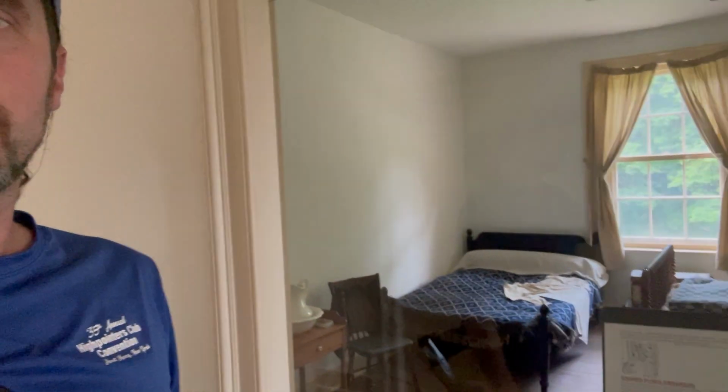And then this is the upstairs of the Mount Washington Tavern. Can't actually go into any of the rooms because they're covered with glass, so you can look into the rooms, but can't actually go in. There's about 7 rooms on this floor. I believe these were used for lodging.